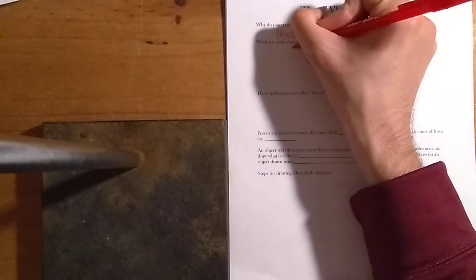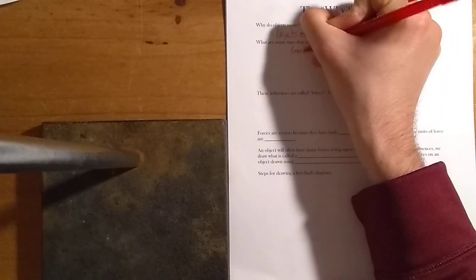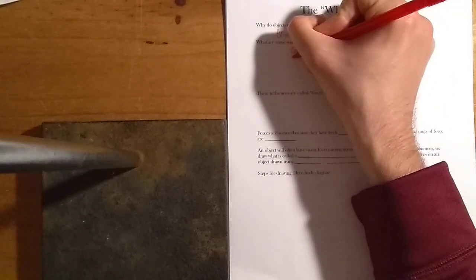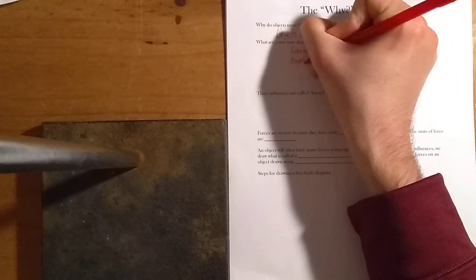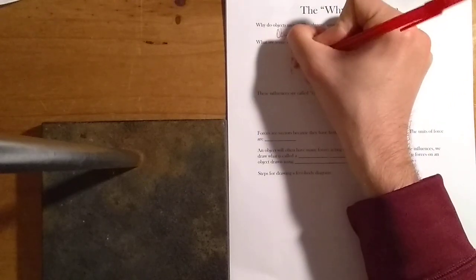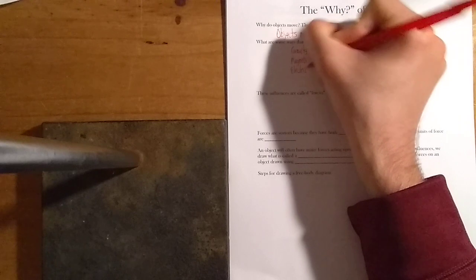Okay? What are some other ways that objects can be influenced? Well, we just said that they can be influenced by gravity. I'm going to name some stuff that we'll talk about much later in the course. They can be influenced by things like magnets. Objects can be influenced by the phenomenon of electricity.